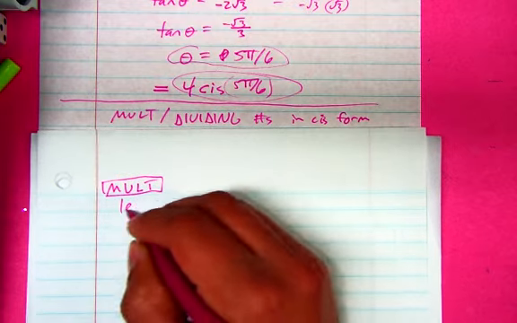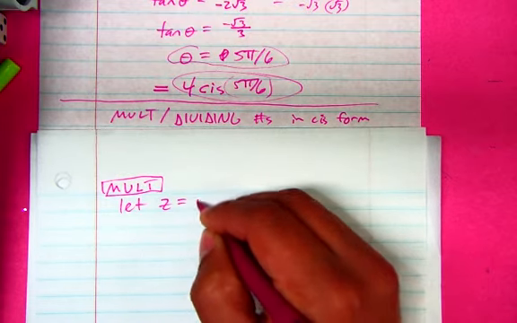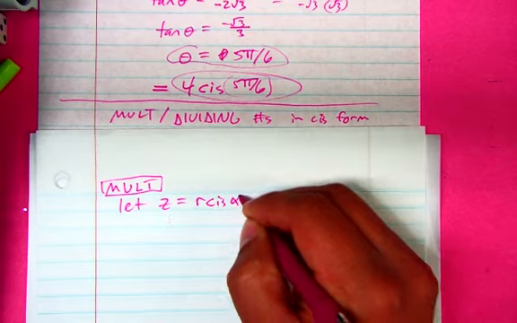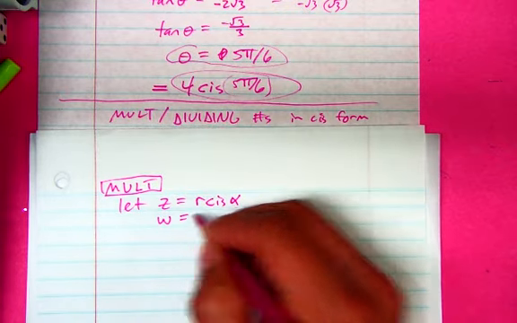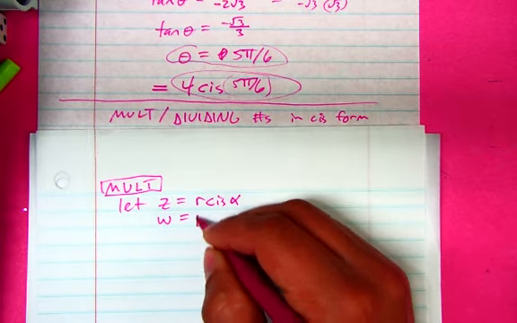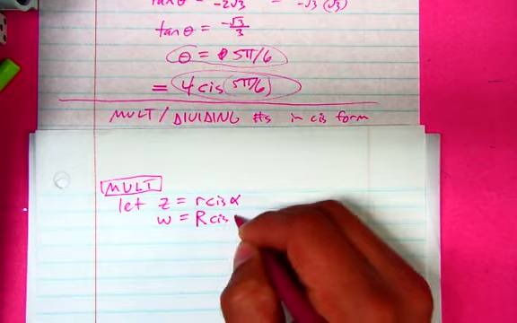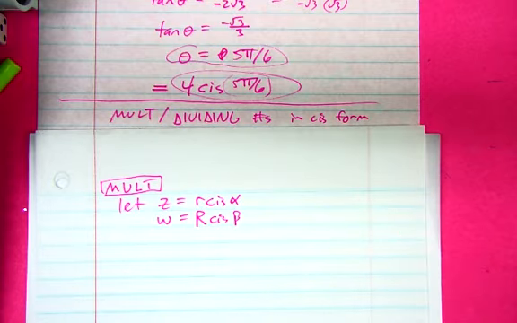Let Z equal r CIS alpha, and let W equal another complex number we'll call capital R CIS beta.